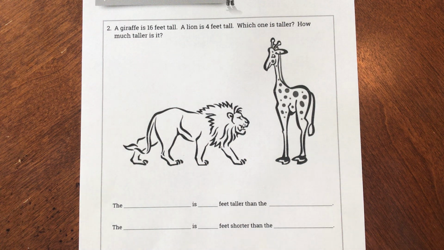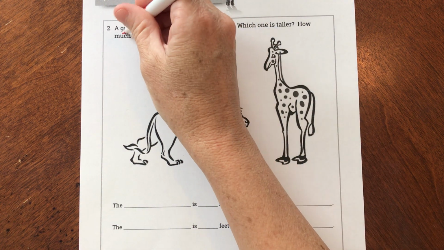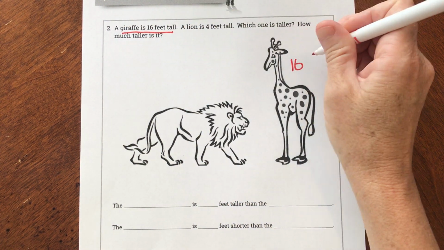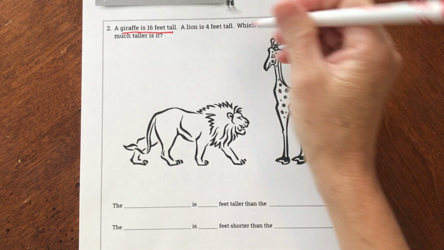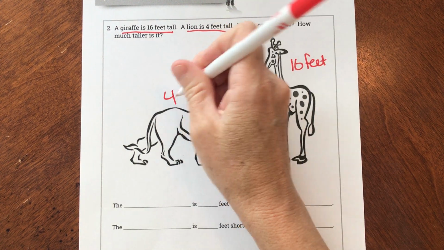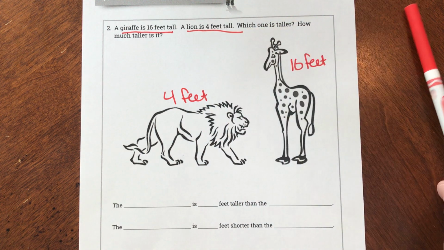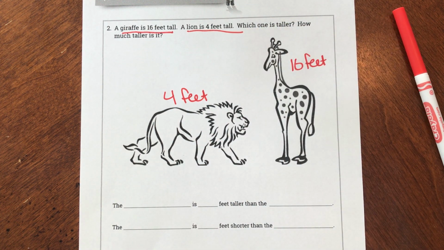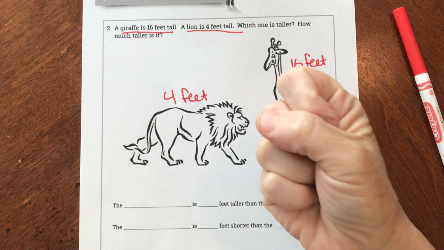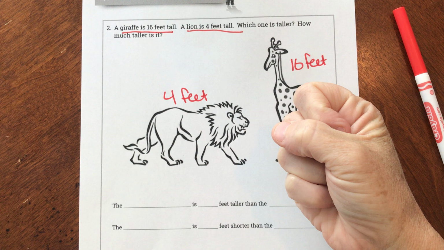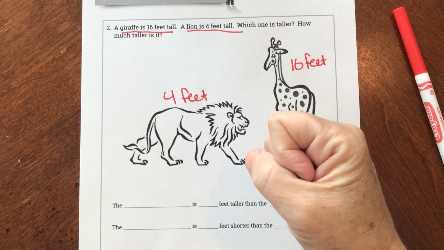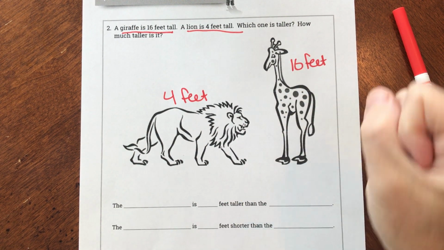So they told me that my giraffe is 16 feet. And they told me my lion is 4 feet. Okay, so I'm gonna count on. Now this one's gonna be hard because you're gonna see I'm gonna kind of run out of fingers. But I'm gonna do my best. Okay, so if I'm gonna have 4, what would my first count be? The first loop on my number line would have been to 5.